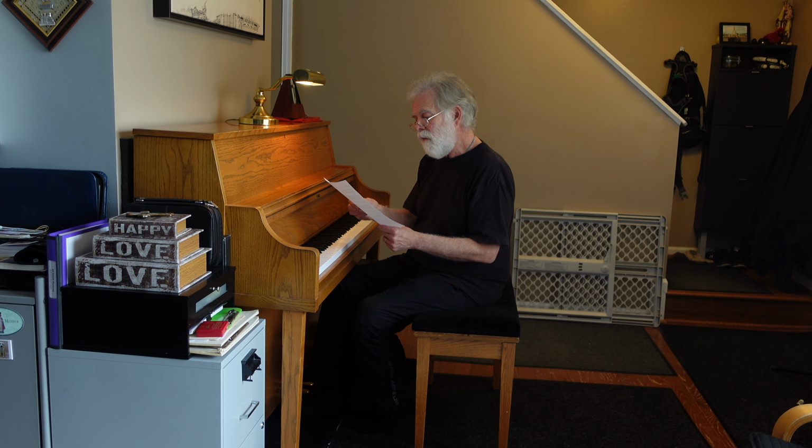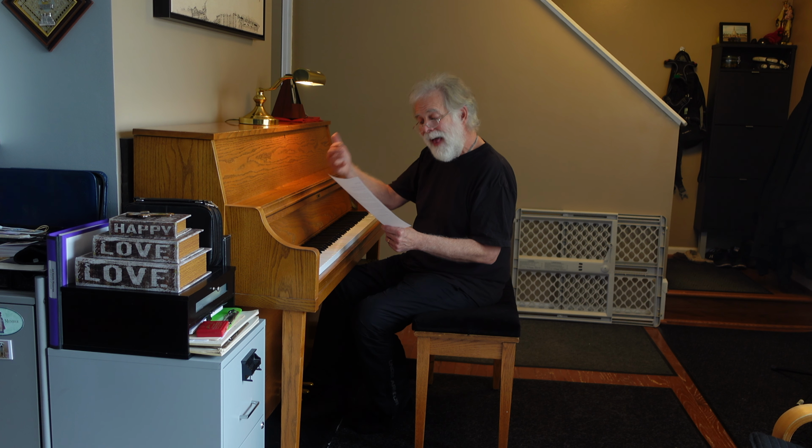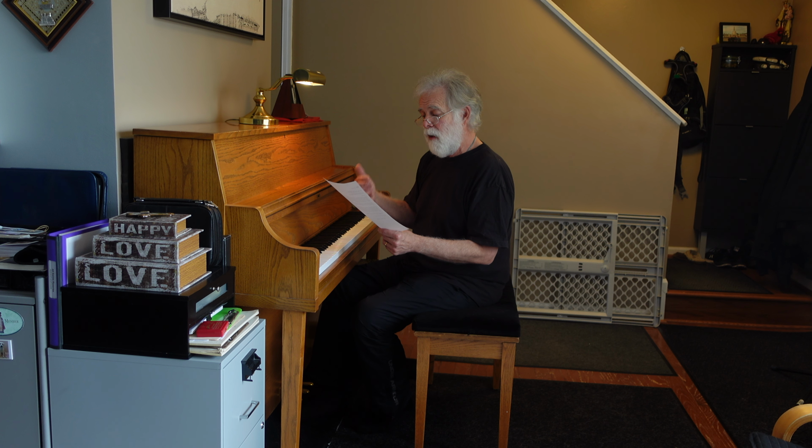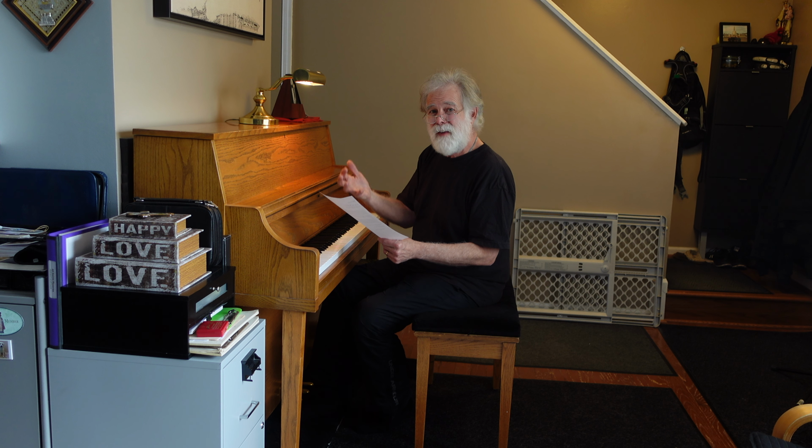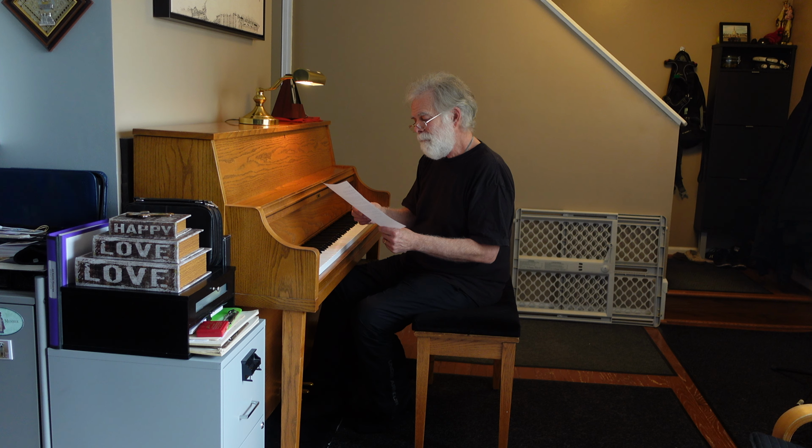You want to look at chord function instead of just the color of the chord, because sometimes the color doesn't work even though it sounds good. It sounds good in some situations, but it won't sound good in every situation. And so that's why you have theory.